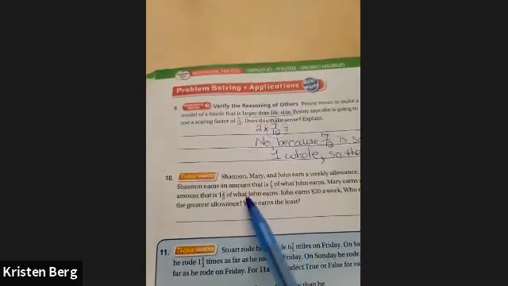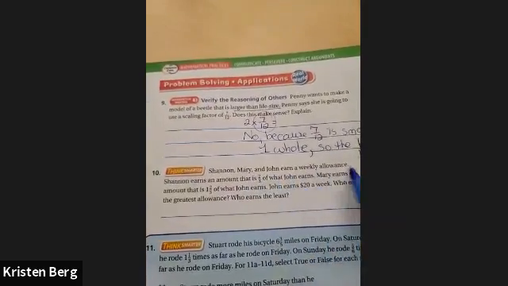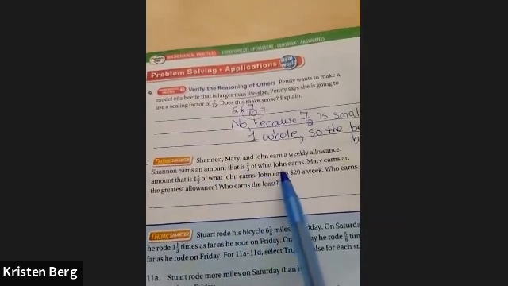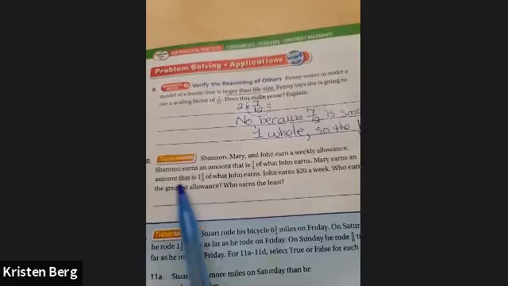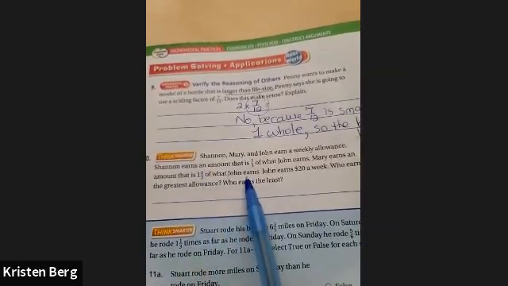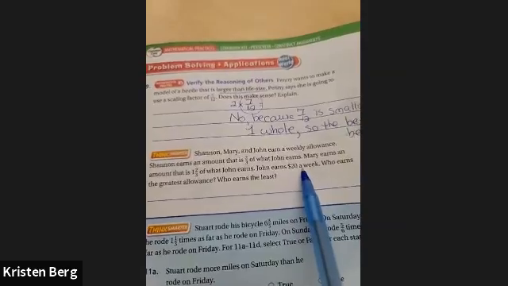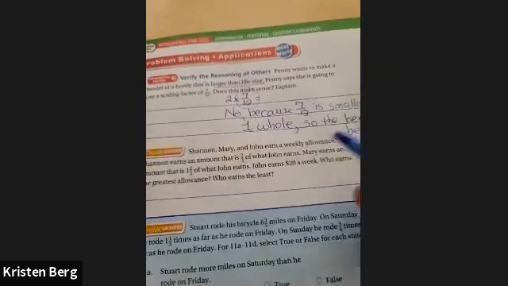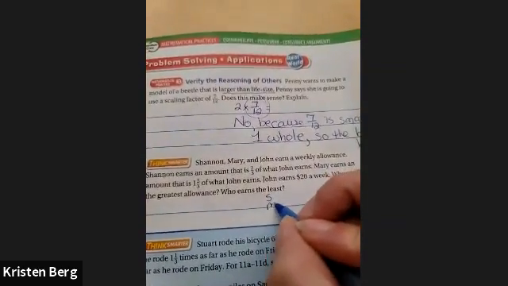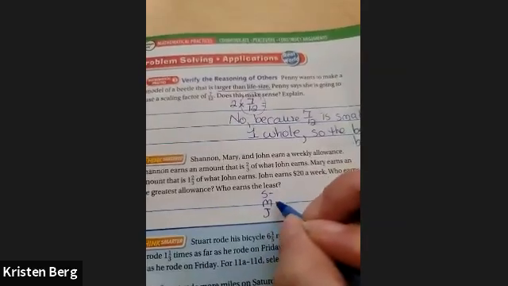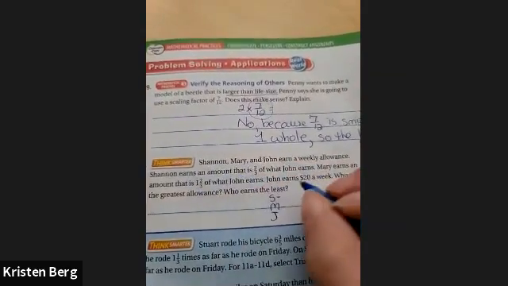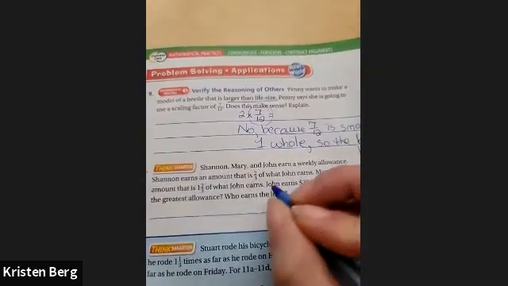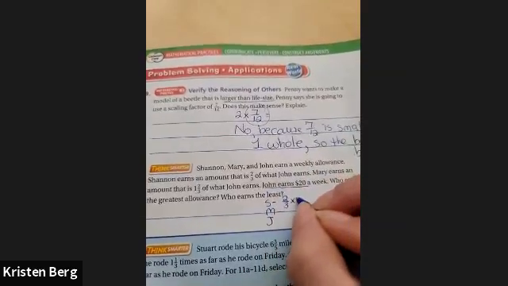All right, next it says Shannon, Mary, and John earn a weekly allowance. Shannon earns an amount that is 2/3 of what John earns. Mary earns an amount that is 1 2/3 of what John earns, and John earns $20 a week. Who earns the greatest allowance and who earns the least? All right, so it says Shannon earns 2/3 of John. Well, what did John do? Oh, John is $20.